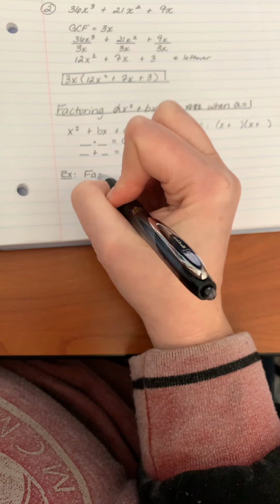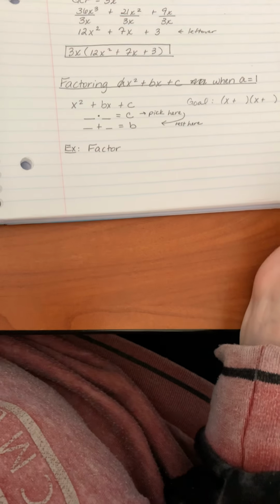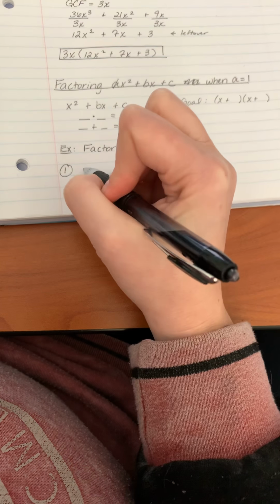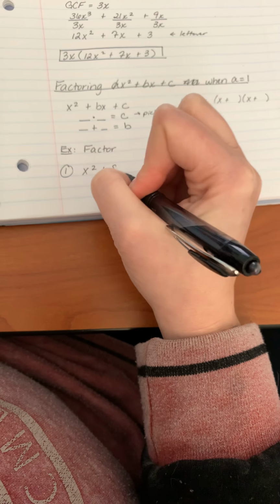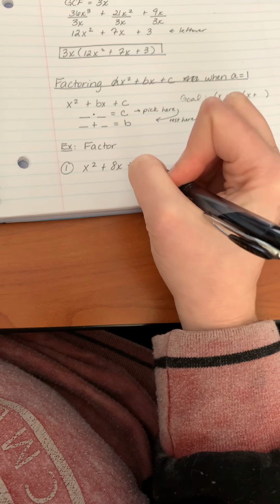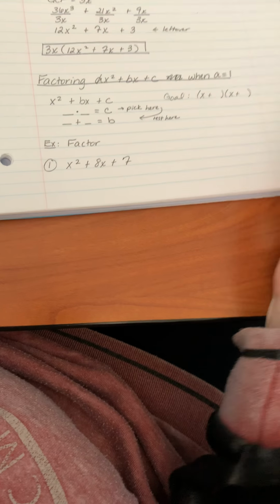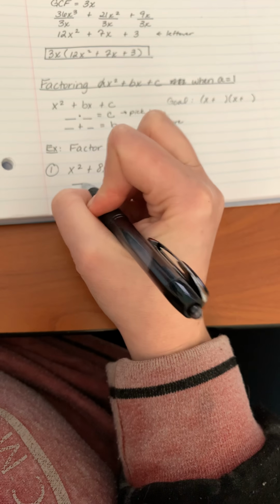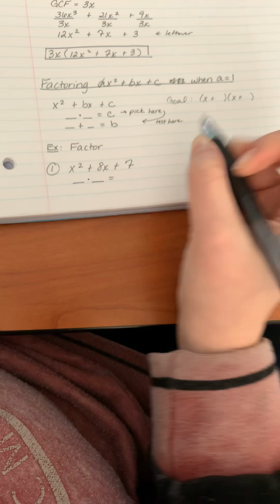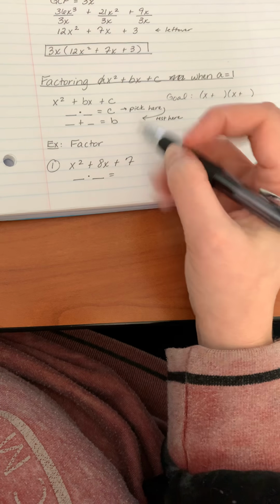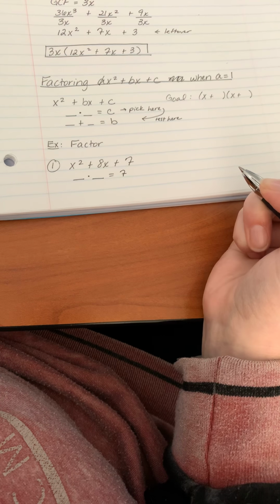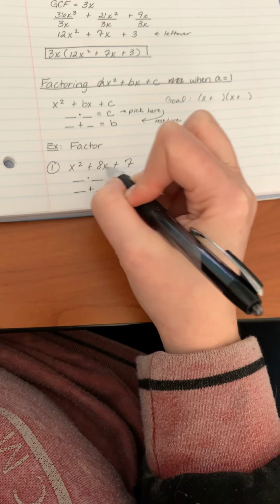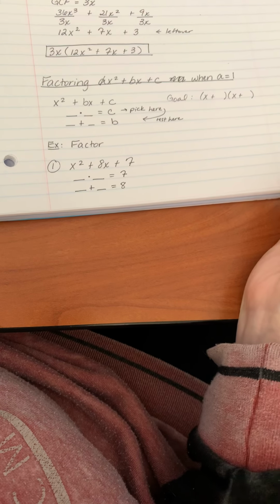All right, so let's do an example. The instructions are just to factor. So x squared plus 8x plus 7. Over on the side, blank times blank equals c. Well, c is the last one, so 7. And blank plus blank equals b, which is the middle guy, so 8.